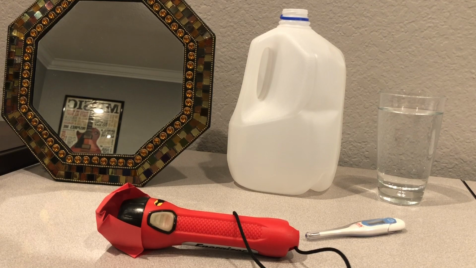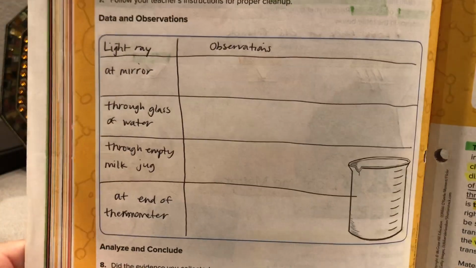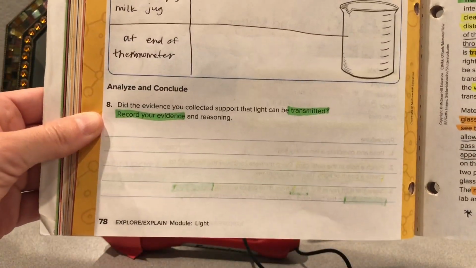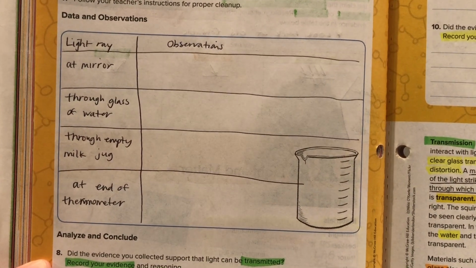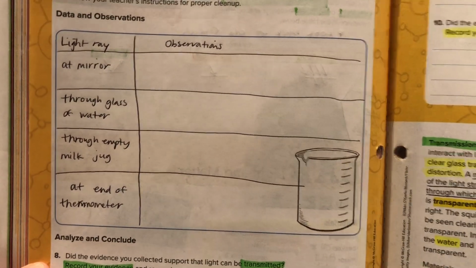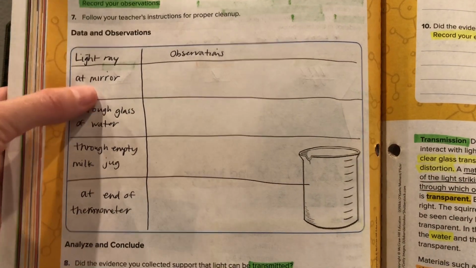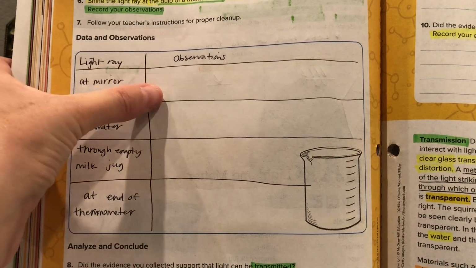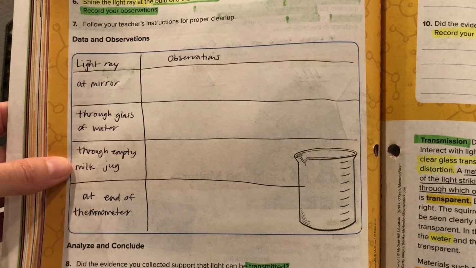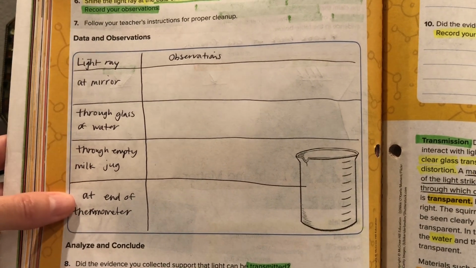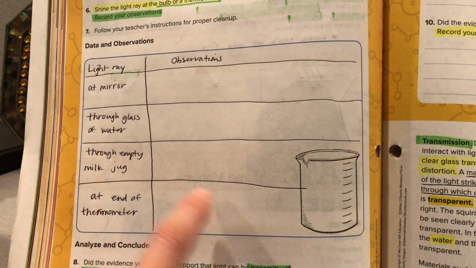Okay, so what we're going to do is record this evidence in your book. So let me show you your book again. In your book, on the next page, page 78, we're going to create a data table like this, and we're going to write down our observations. We're going to be shining our light on different things. We're going to shine it at the mirror, and you're going to write down your observations. We're going to shine it through a glass of water, through the empty milk jug, and at the end of a thermometer. And this one might be a little bit more difficult.